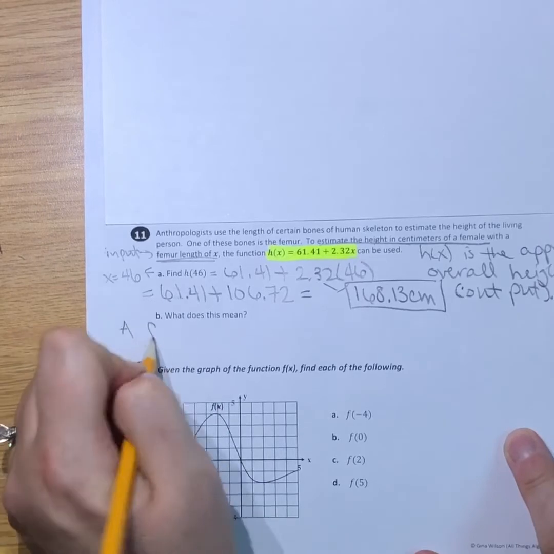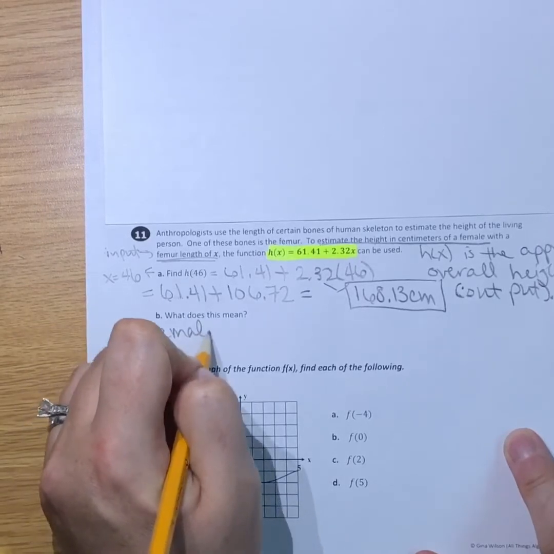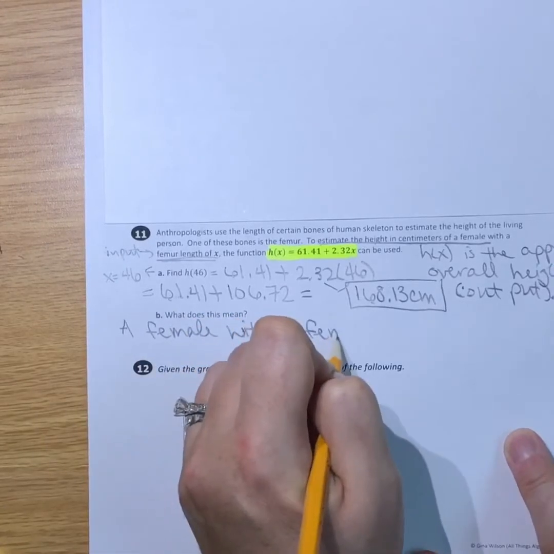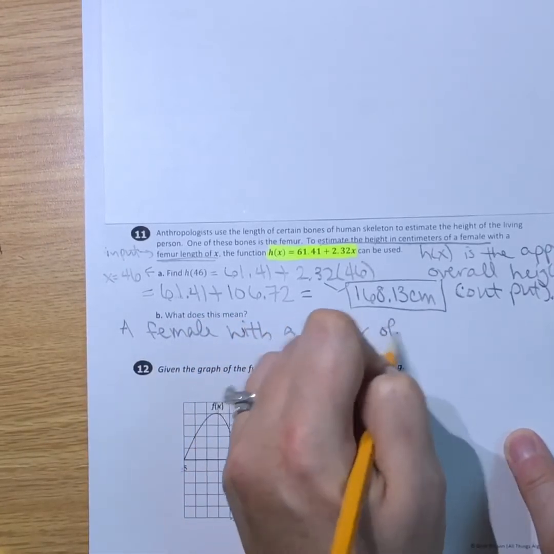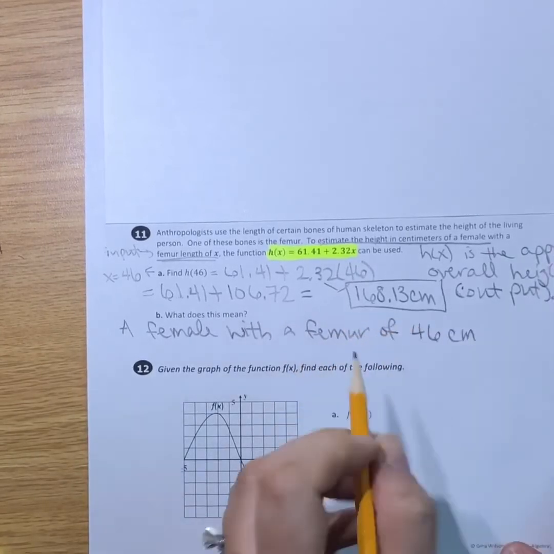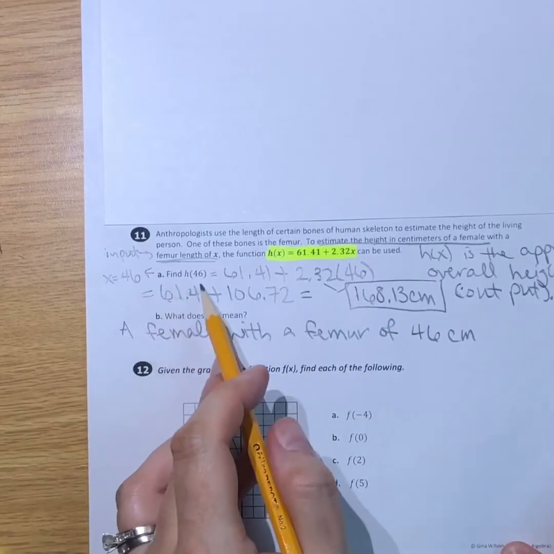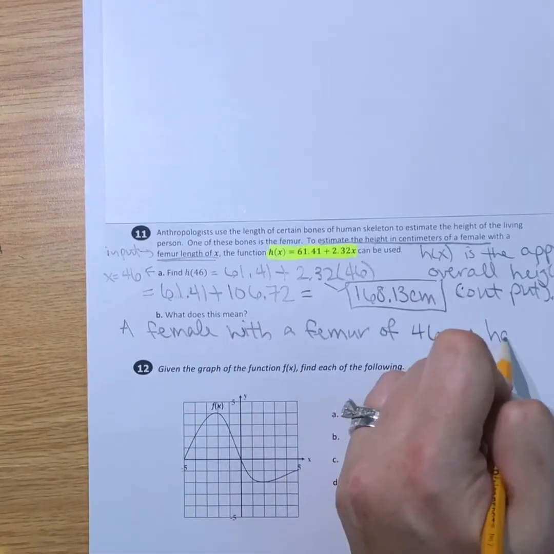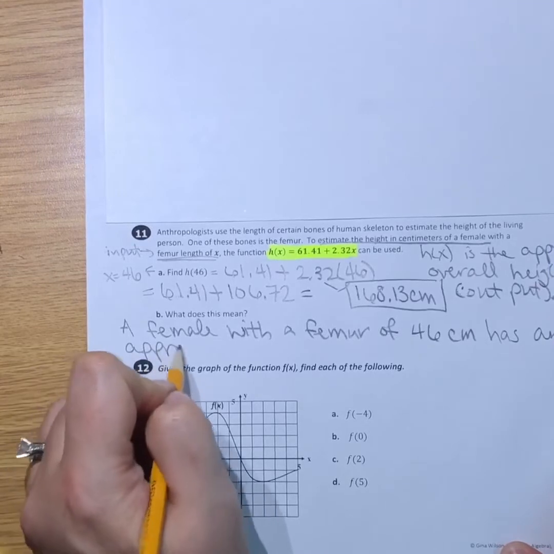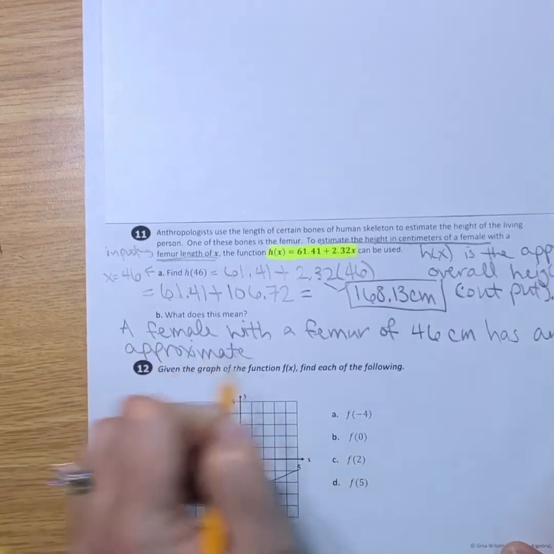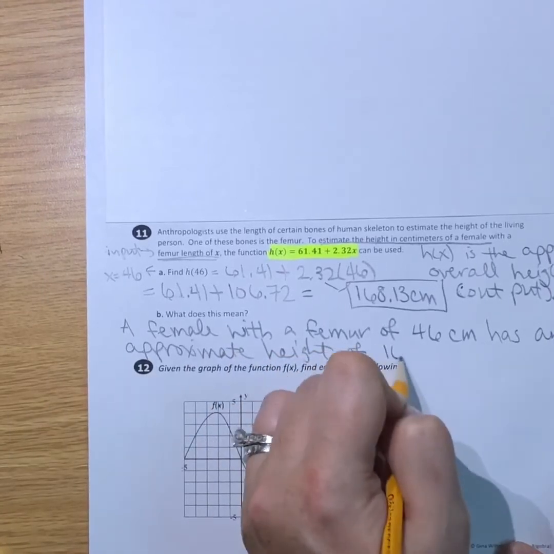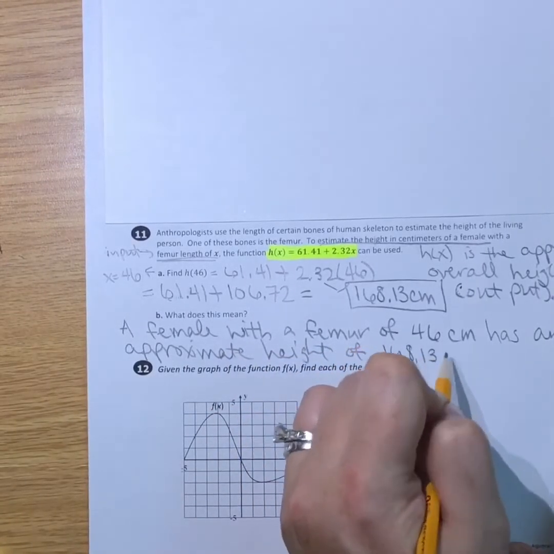It's a female with a femur, that's the bone, of 46 centimeters, because that was our input right here, has an approximate height of 168.13 centimeters.